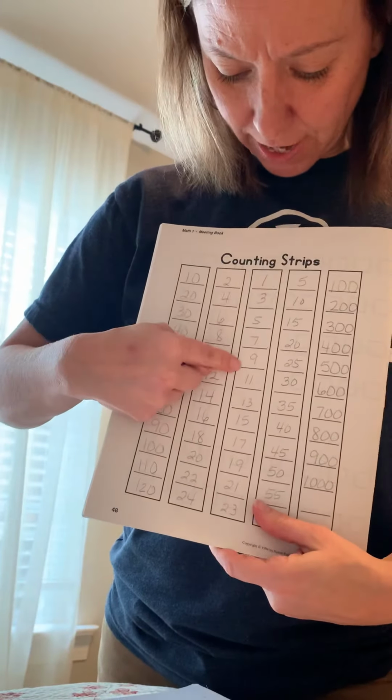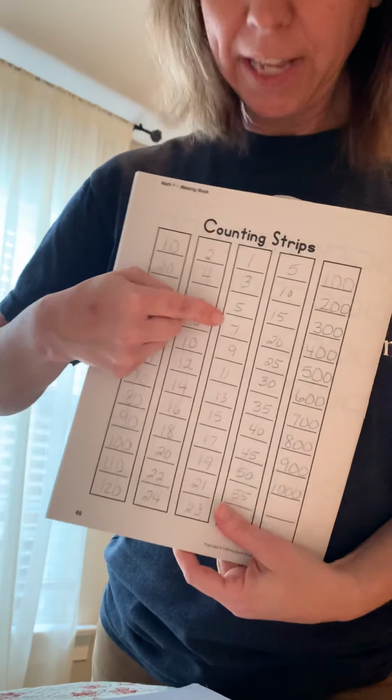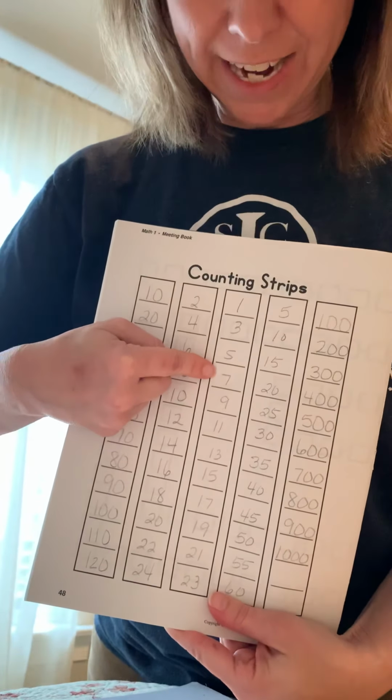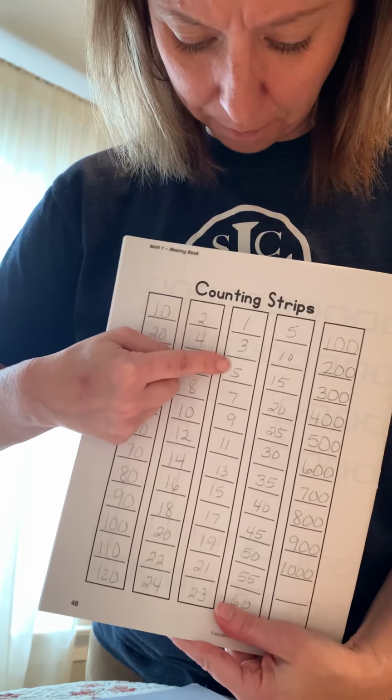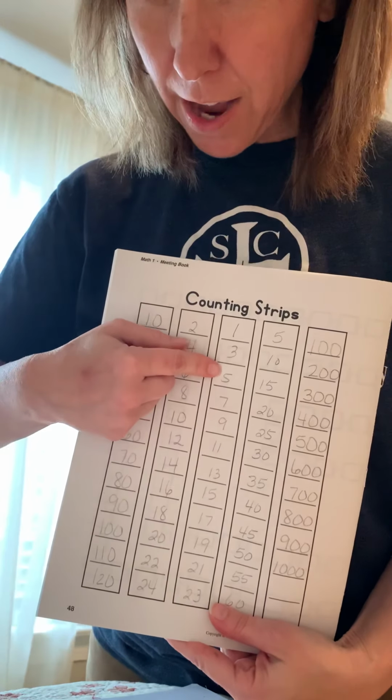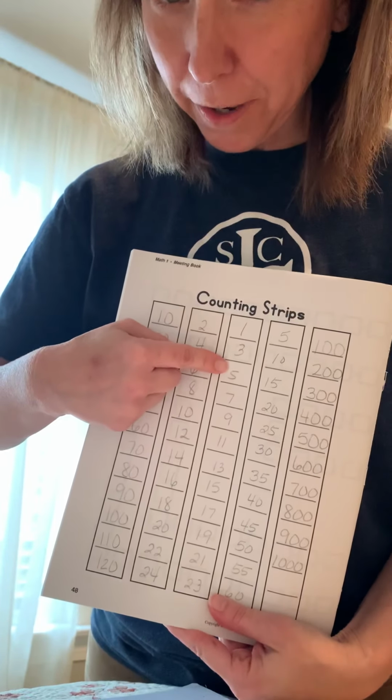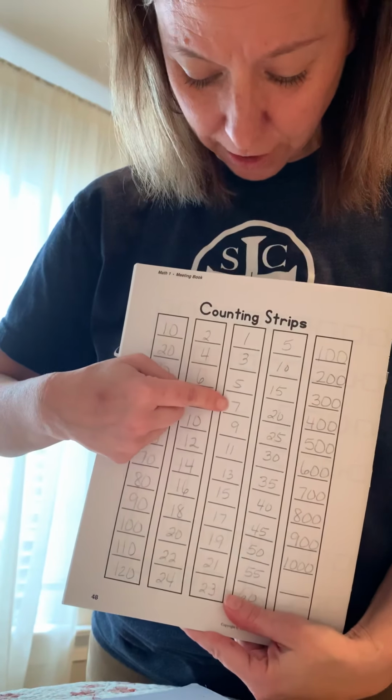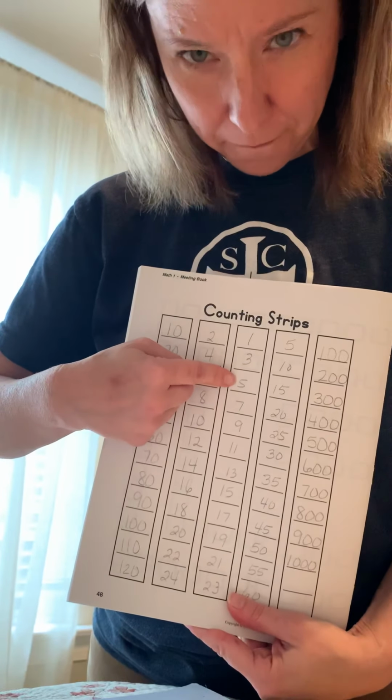1, 3, 5, 7, 9, 11. So if I go to the 7 and I subtract 2, what do I get? 5. I'm counting backwards by my odd numbers, okay? So I go 7, minus 2, 5. All right, now let's try another one.